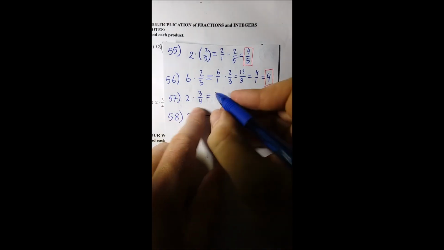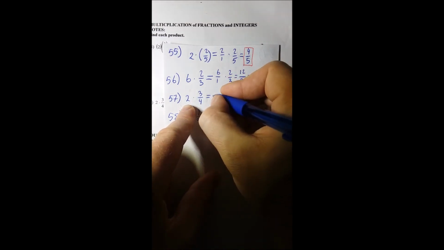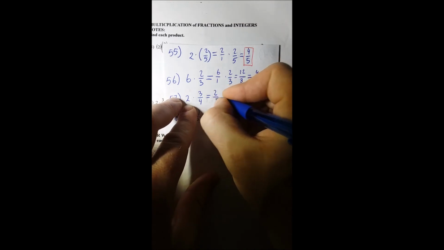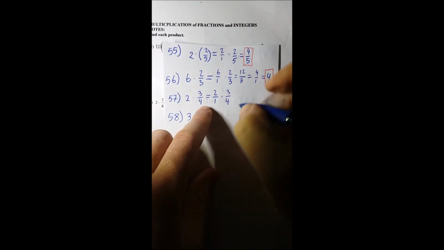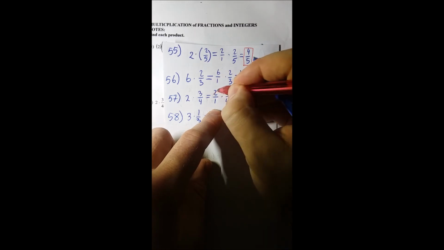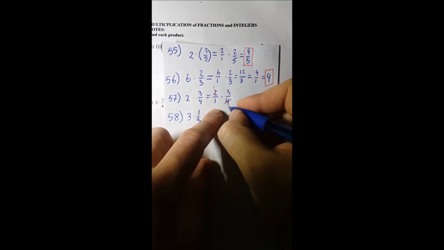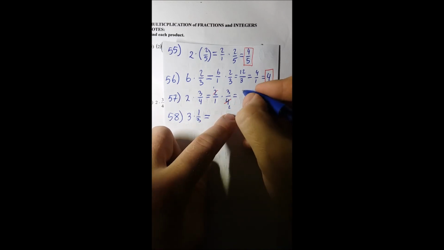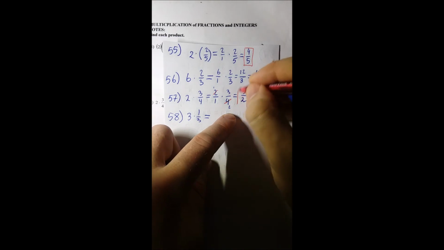Now, number 57, I'm going to do a little differently. I could do just like number 56, but I choose to do it the other way. So it's 2 over 1 times 3 over 4. And now 2 and 4, since they're both even numbers, I can reduce. I can cancel something out. I can take out a 2 from each of them. So 1 is left here and 2 is left here. So the answer is 3 over 2. And that's an acceptable answer. You don't have to bring it to mixed number.